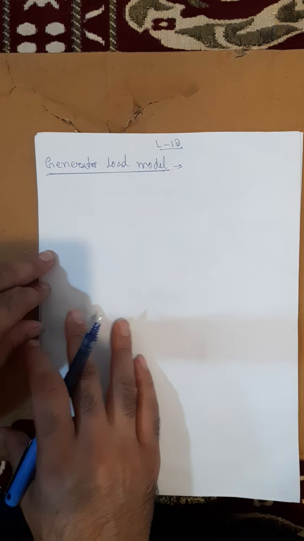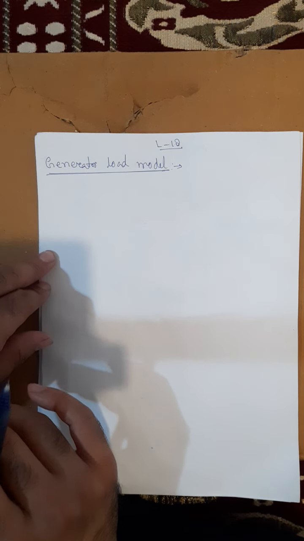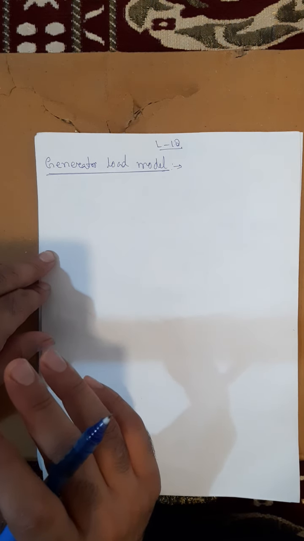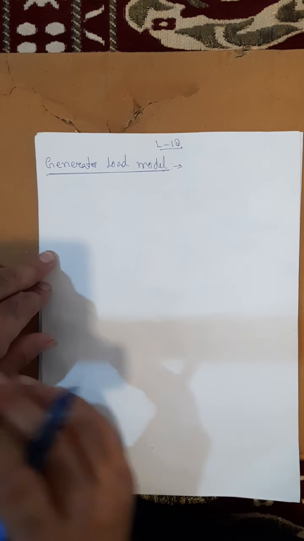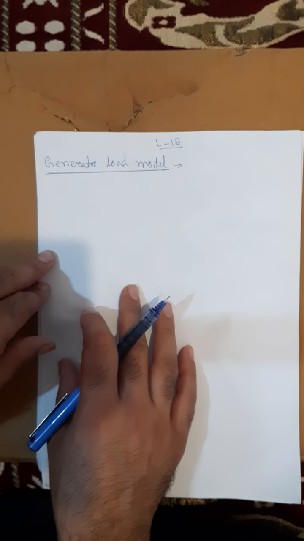So for this generator load model, let us first discuss what happens when the load on a system changes. If the load on a system changes, what happens? The generation of the system, the power that is generated by the generator, also changes. Why does it change? Because the frequency of the system will change.